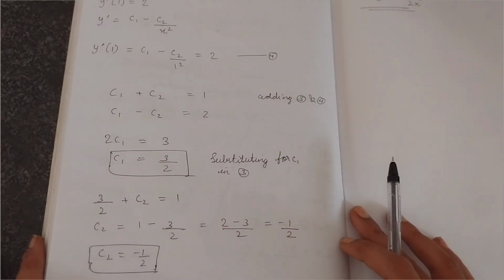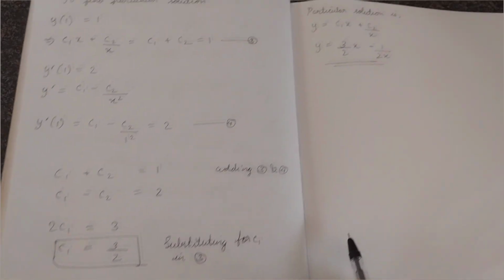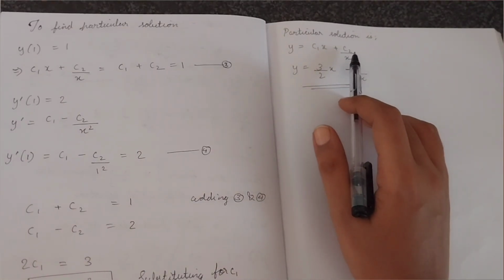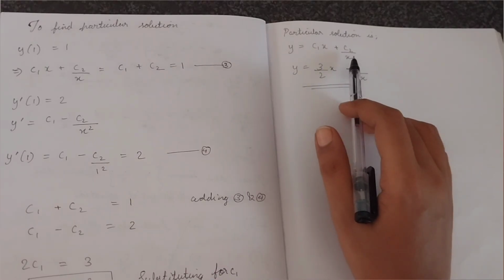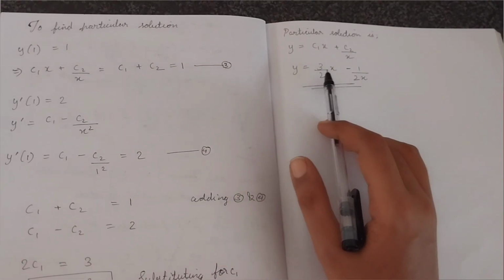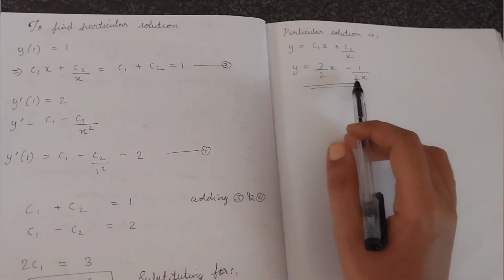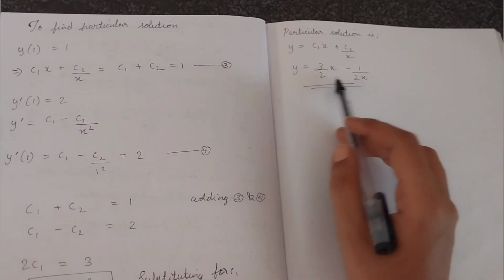c2 is equal to minus 1 by 2. So our particular solution is y is equal to c1 x plus c2 divided by x. This was our general solution. Our particular solution is y is equal to 3 by 2 x minus 1 by 2x. This is our particular solution. This is our answer. Thank you.